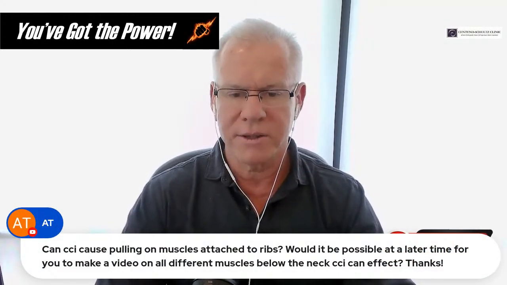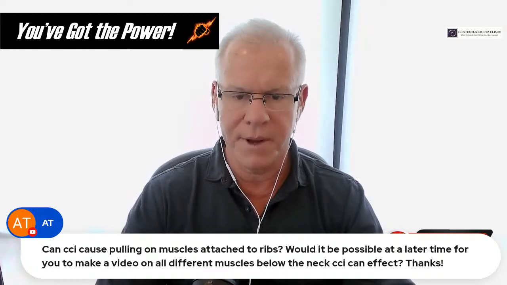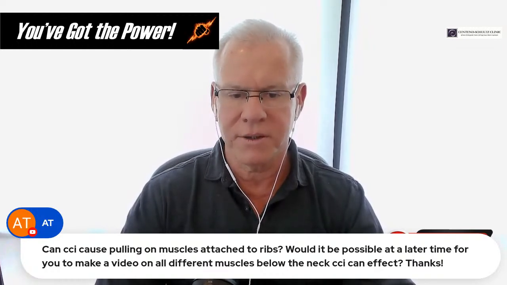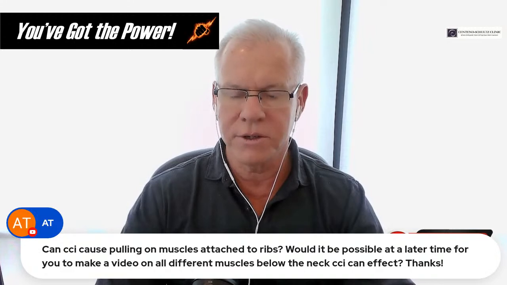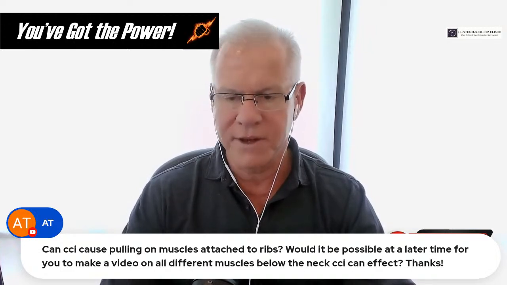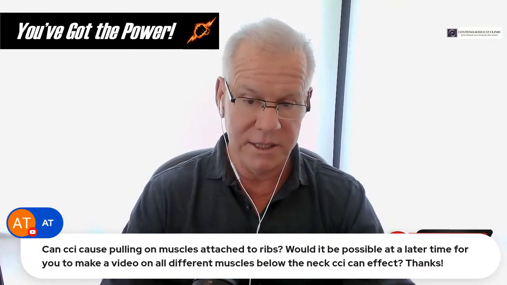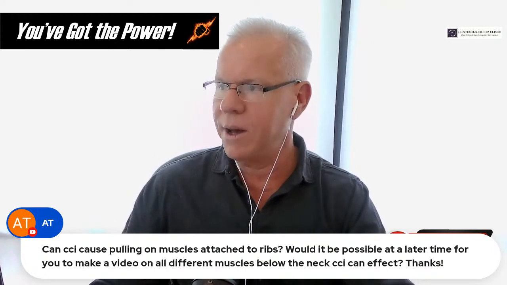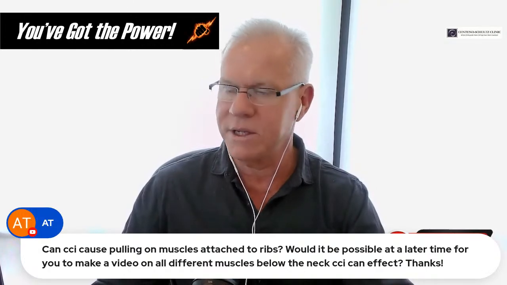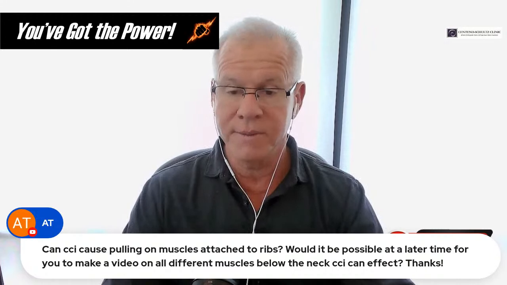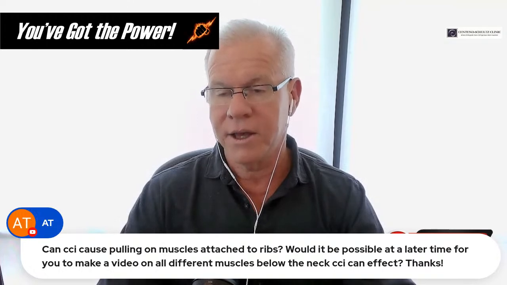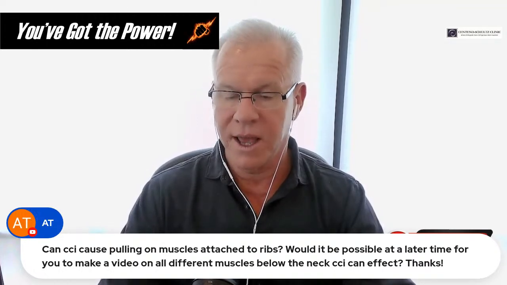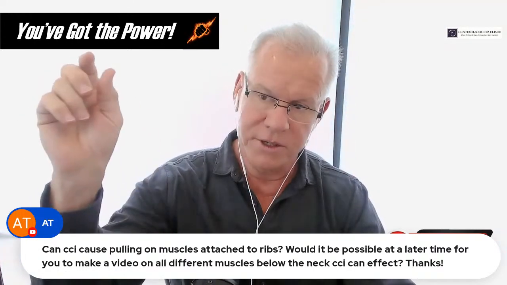AT, can CCI cause pulling on muscles attached to ribs? Would it be possible at a later date to make a video on all the different muscles below the neck that CCI can affect? I think I have one on that. If you go to my Facebook channel and type in scalenes, I'm pretty sure that will come up. Scalene muscles are attached directly into the ribs and also to the upper cervical spine. Or just go to my YouTube channel, search under scalenes, and that should come up.